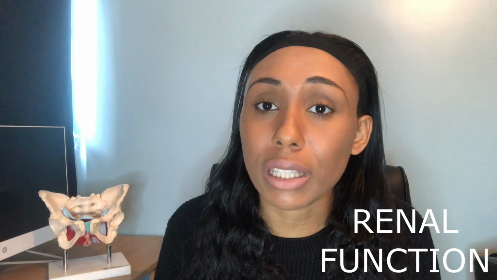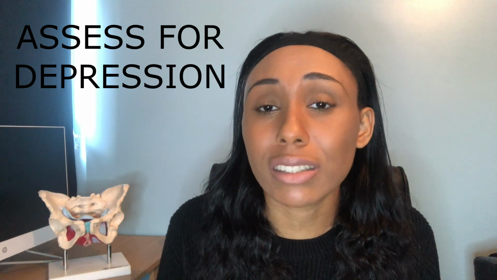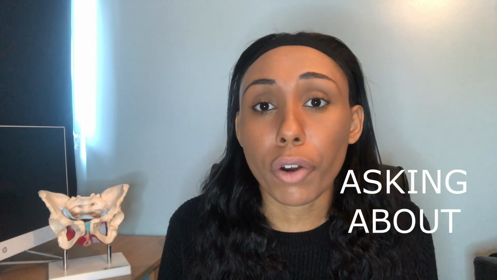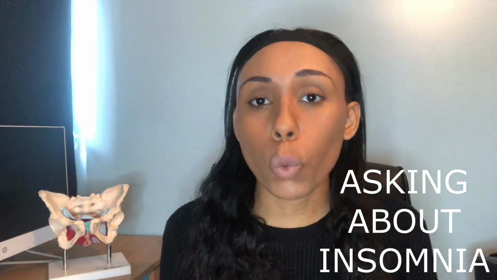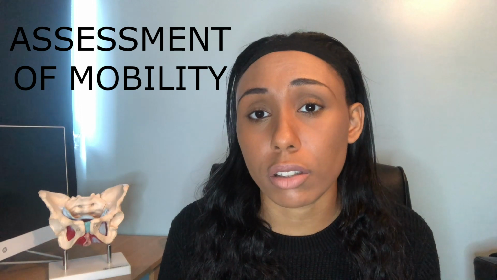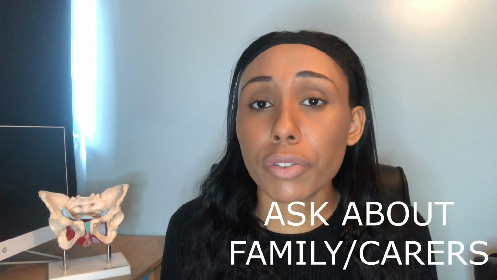Complications. So depending on this scenario, you could also consider the following. Renal function. So this will be to look for acute kidney injury or AKI if you suspect urinary obstruction. Assess for depression and quality of life, as this could be significantly affecting the patient's quality of life and their mood. Asking about insomnia, if there are frequent trips to the toilet at night. And what about an assessment of mobility or their risk of falling and potential fractures? You should also ask about the family or carers, because this could be affecting them too, and if so, how?